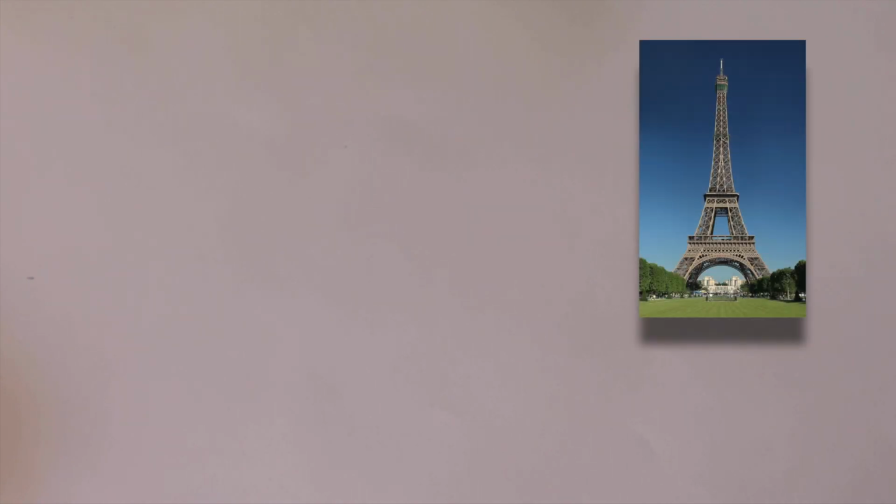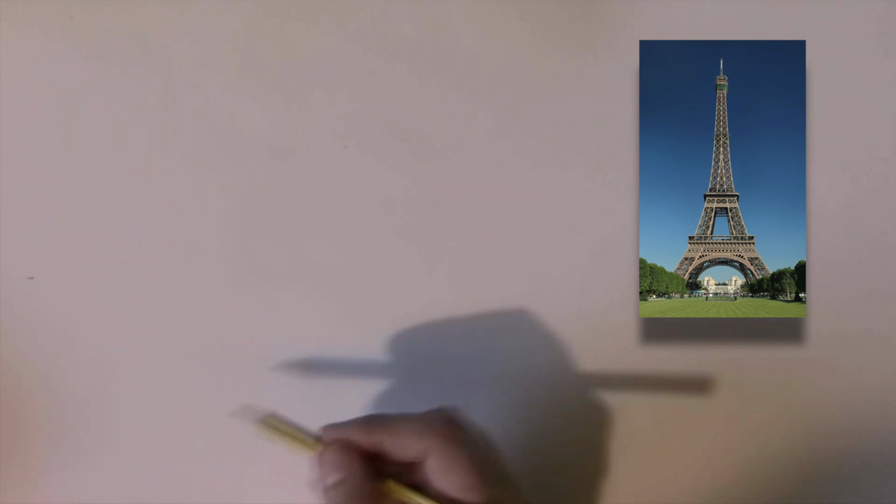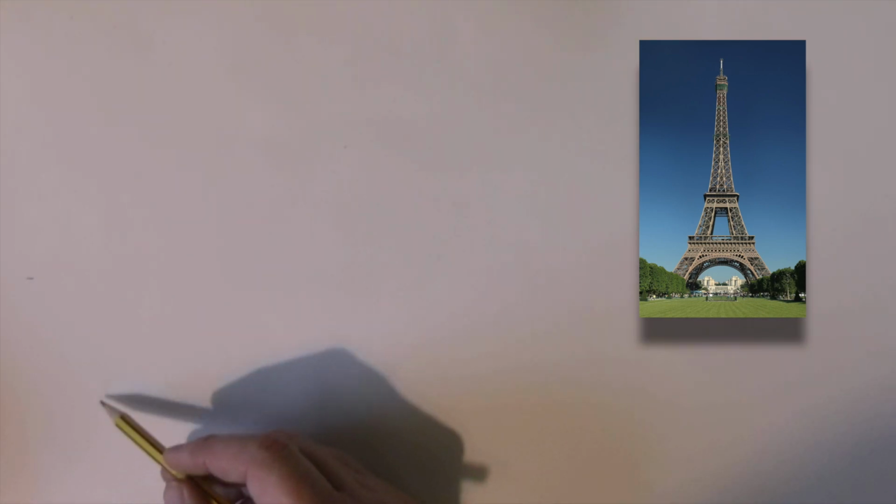Okay, we're going to draw some buildings, and we'll start off with the Eiffel Tower. I'm going to draw it first, and then I'm going to break it up into stages so that you can draw it easier. So first of all, I'm looking at my Eiffel Tower, and as you can see, the base of it kind of has a feeling of a triangle.